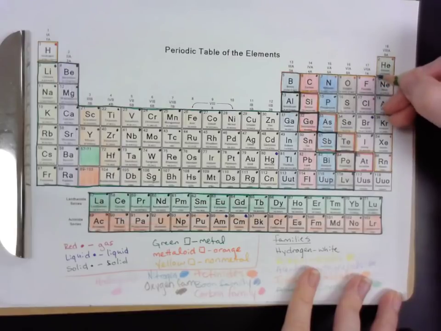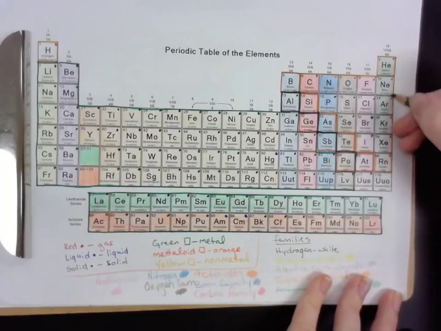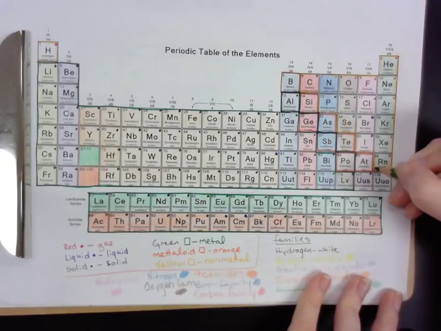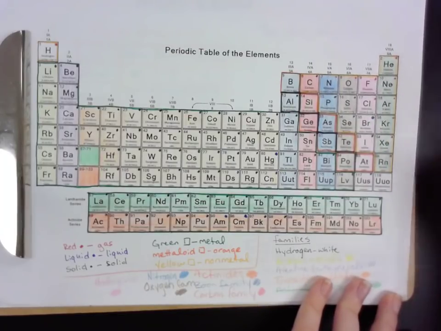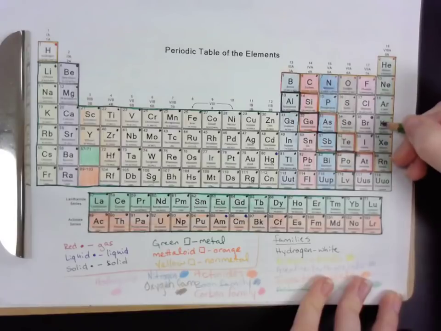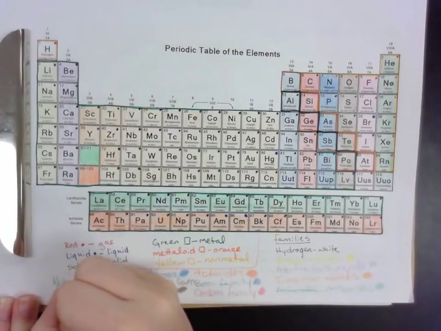So noble gases don't like to bond with anything. Why do you think that is? You might remember noble gases have 8 valence electrons. Remember, happy atoms have 8 valence electrons. The point of bonding between atoms is to try and fill up their shells. So if a noble gas already has a full shell of valence electrons, it doesn't want to bond with anything. It doesn't want to give any away. It doesn't want to get any extra. It's just happy as it is. So these atoms generally don't bond with other things. Okay? So noble gases.